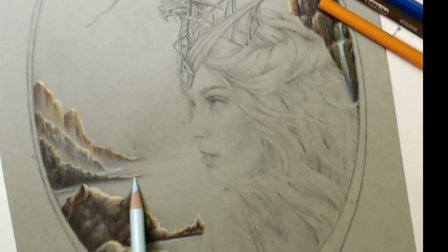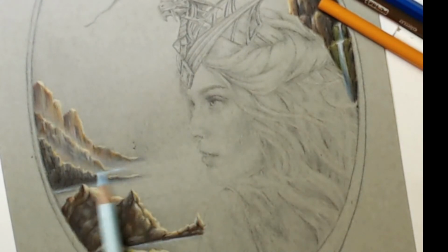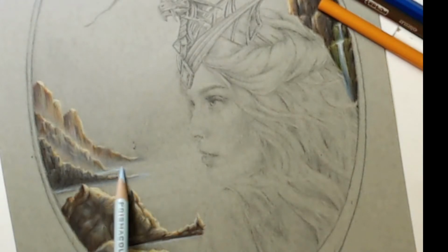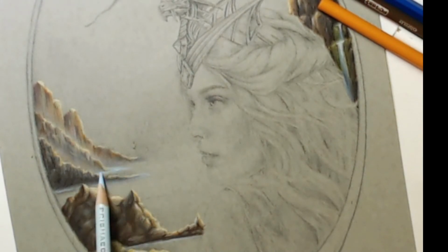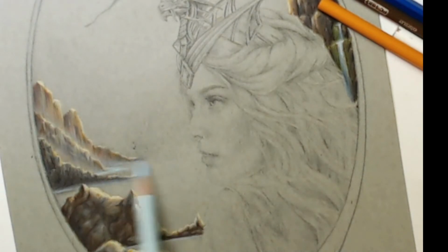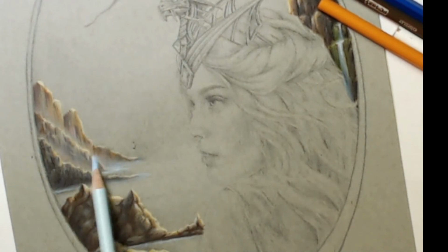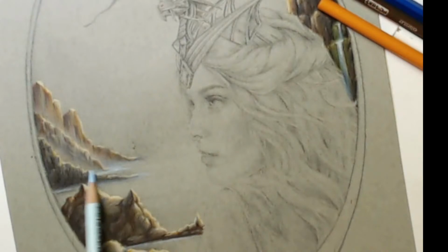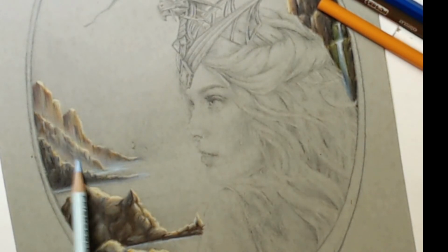I'm terrible with straight lines. So go over your tips. Go onto the mountain with the light hand. I'm holding the pencil flat. Don't cover your eggshell line. Just lighten it slightly.